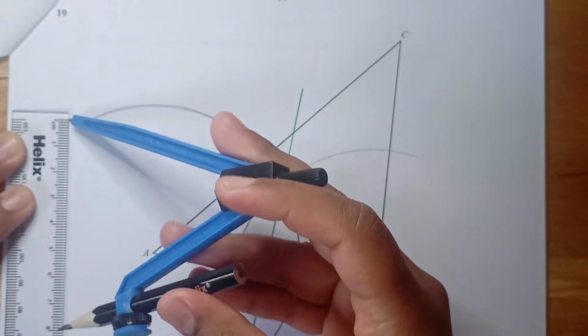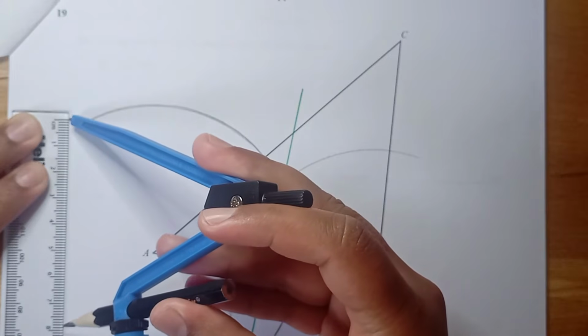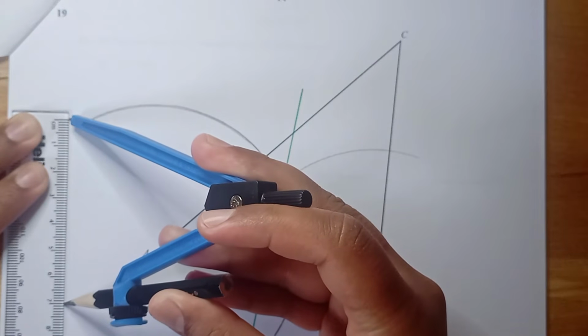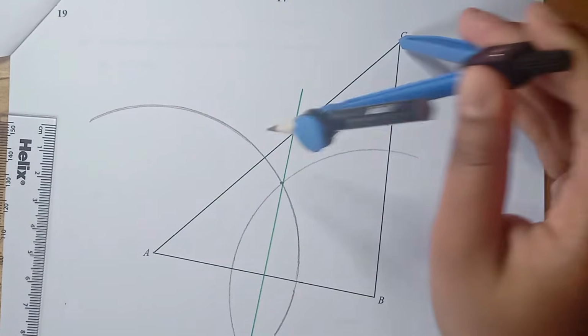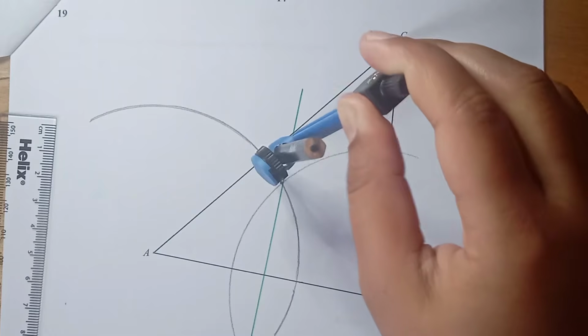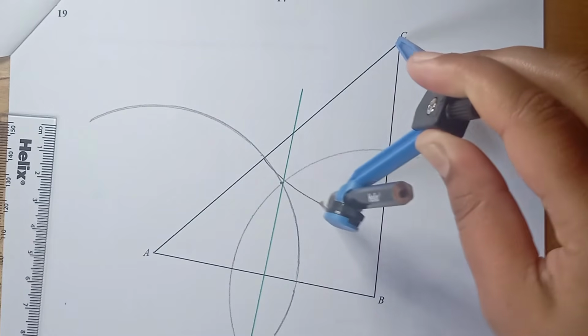As you can see, this is exactly 7 centimeters. So put it on C and draw an arc of 7 centimeters, and that must lie inside.